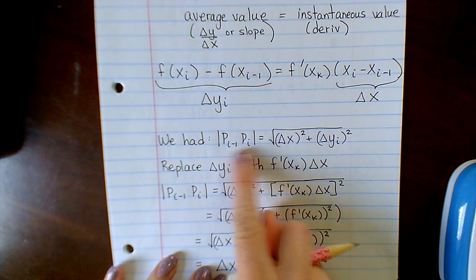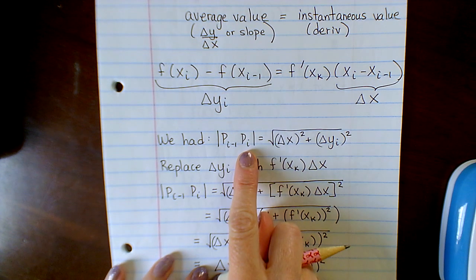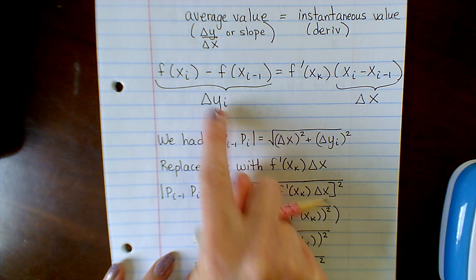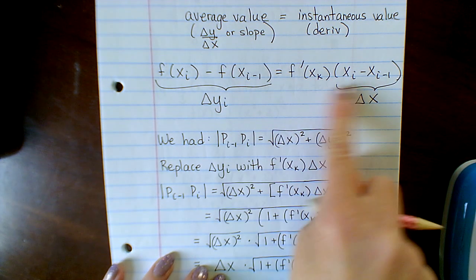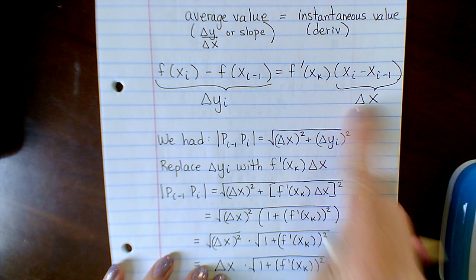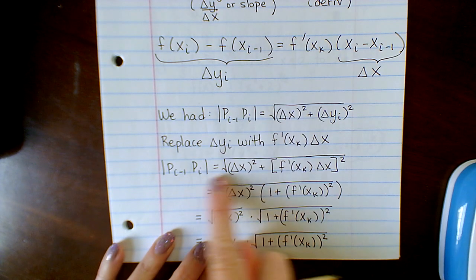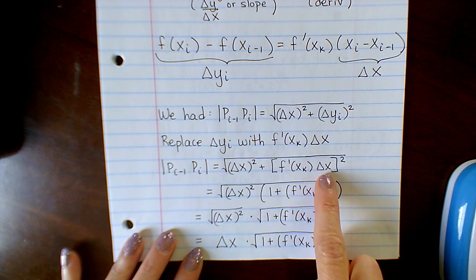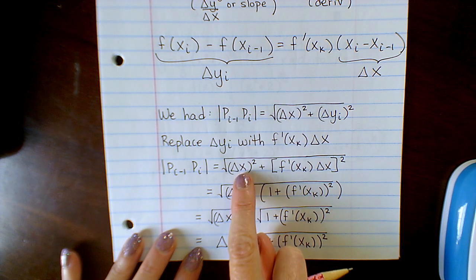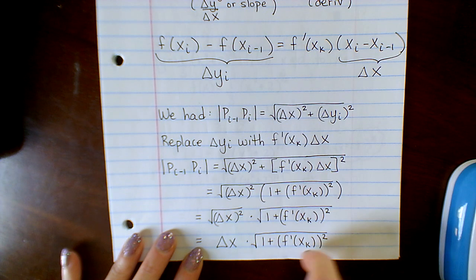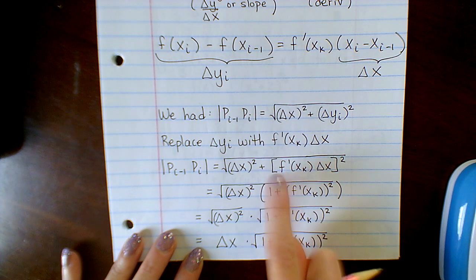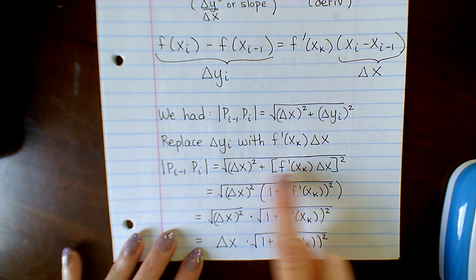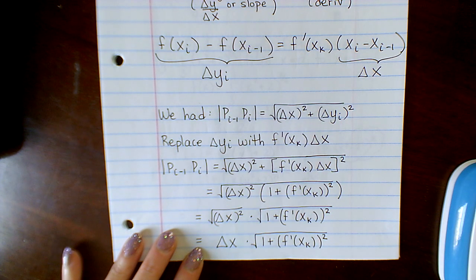So originally we had that the distance between consecutive points was this formula. Now if I replace delta y sub i with this f prime, delta x business, I get this. I can factor out a delta x squared, because there's one right here, and there's a delta x squared right here. Because if I square all of this, I'm going to get the f prime squared and the delta x squared. So if I take out that delta x squared, that's going to leave me with 1 plus f prime of x sub k squared.